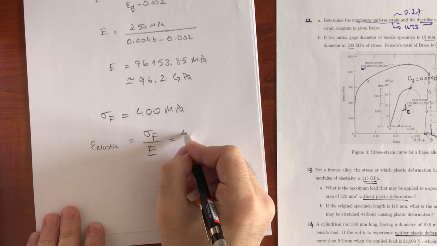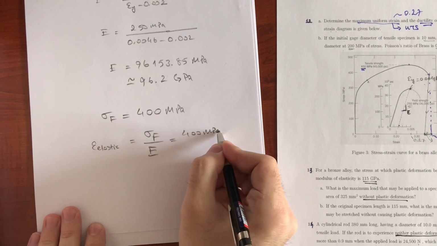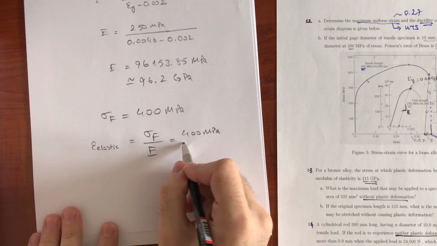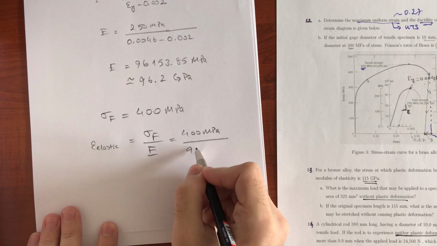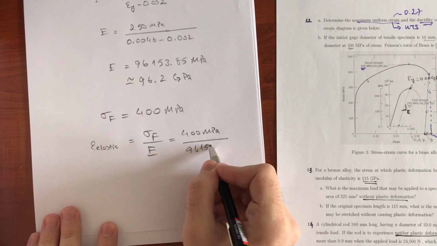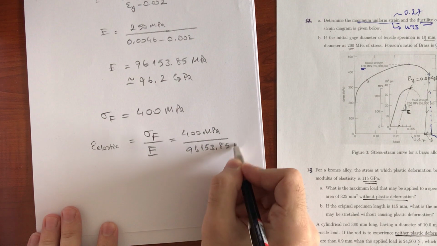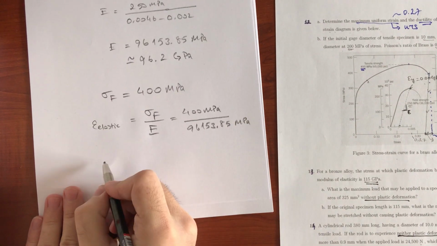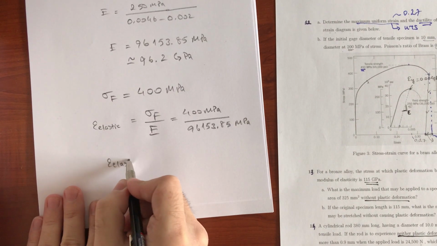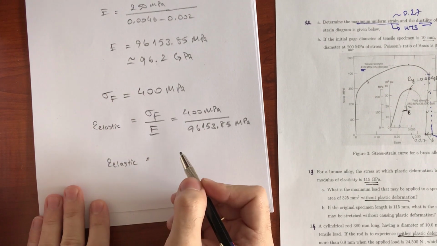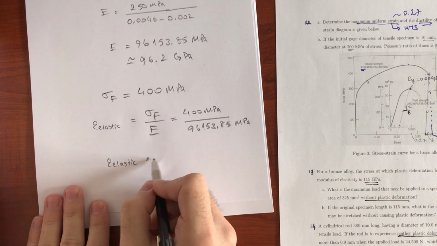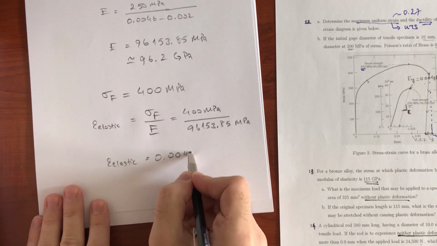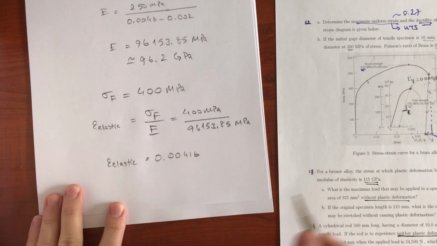So the fracture strength is 400 megapascals, and the elastic modulus is 96,153.85 megapascals. Then the elastic unloading is going to be 0.00416.